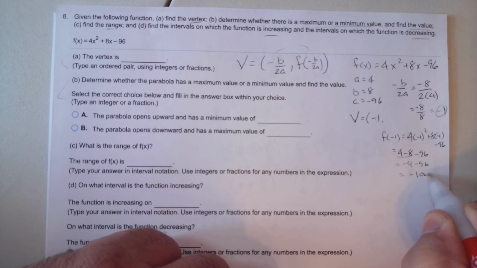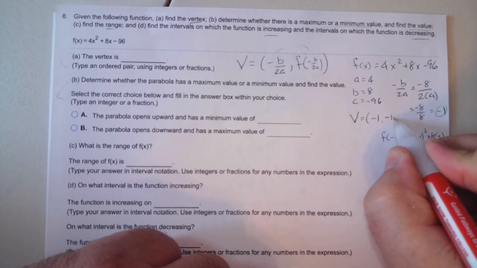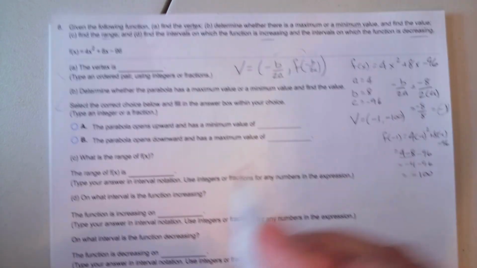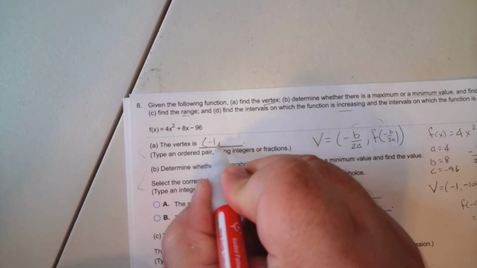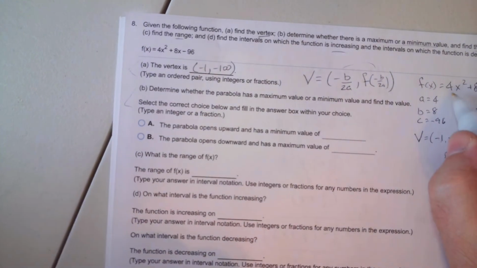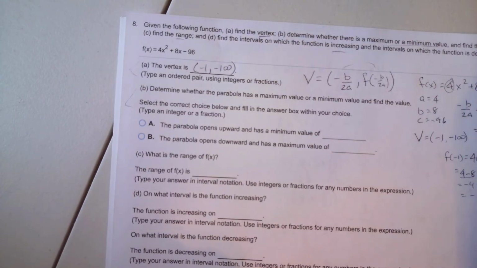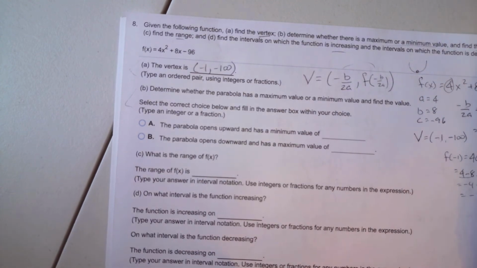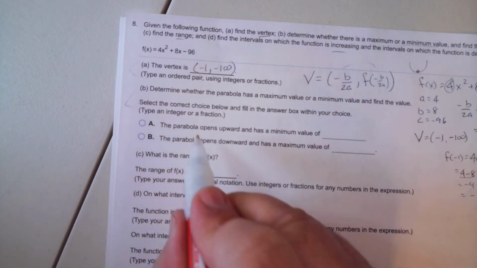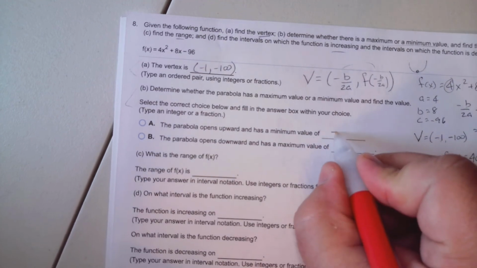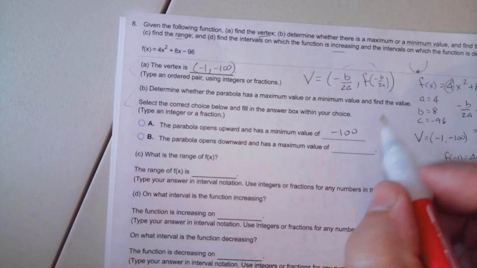So that equals negative 100. So our vertex is at negative 1, negative 100. Leading coefficient 4 is bigger than 0, so it opens up. Therefore, we have a minimum. The parabola opens up and has a minimum value of negative 100. Remember, it's just the y value.